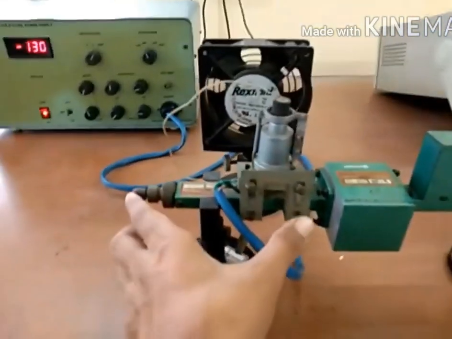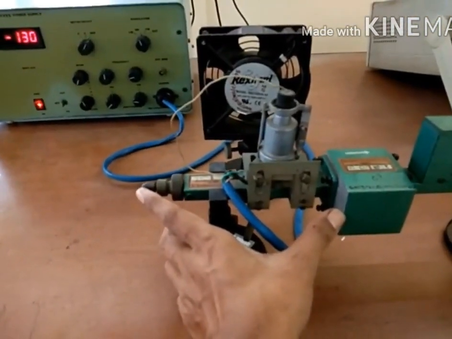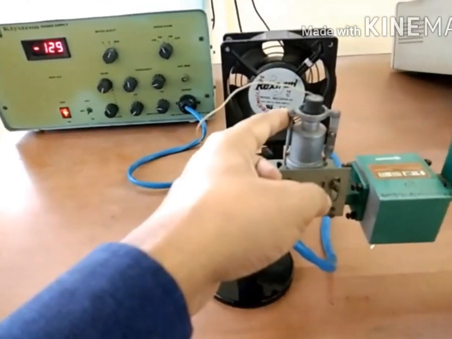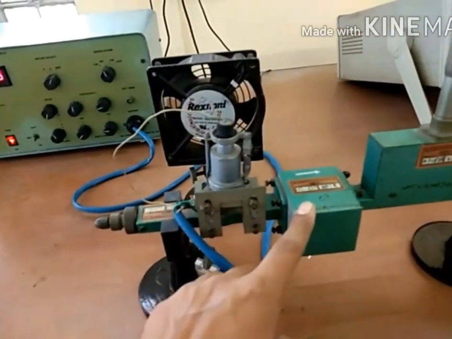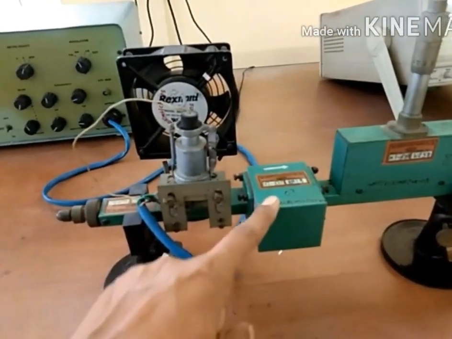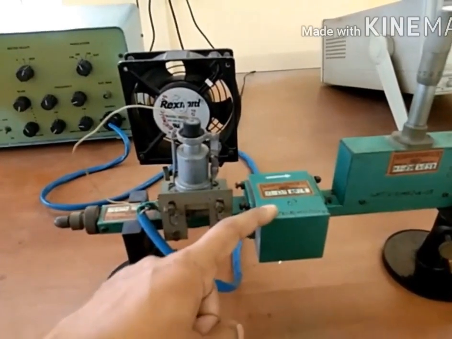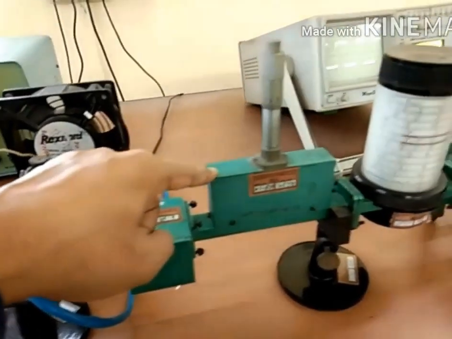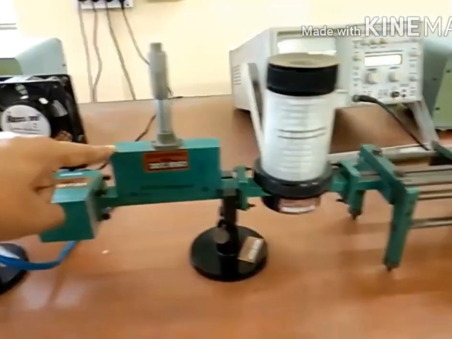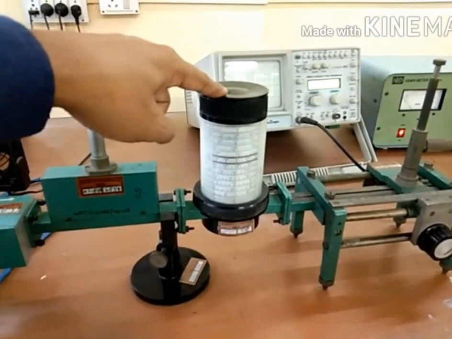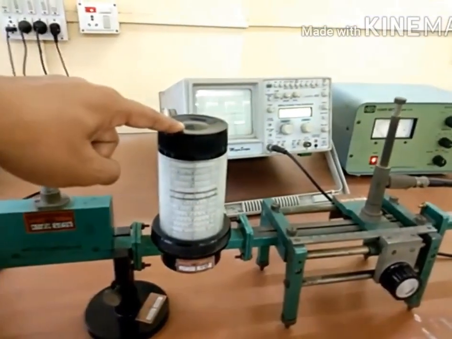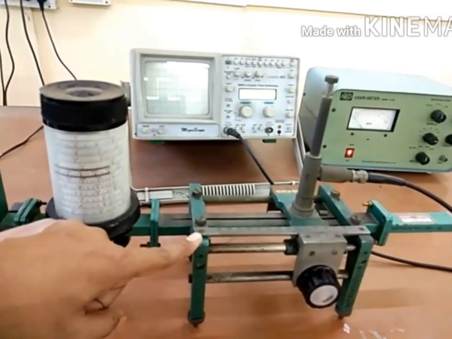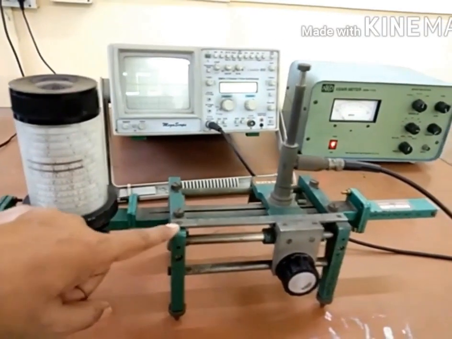Then the next part is the klystron oscillator. This is the klystron mount and this is the klystron tube. This is the isolator. The isolator allows the signal in the forward direction only. This is the variable attenuator. This is the frequency meter, which measures the resonant frequency. This is the slotted section, which is set to minimum and maximum mode.